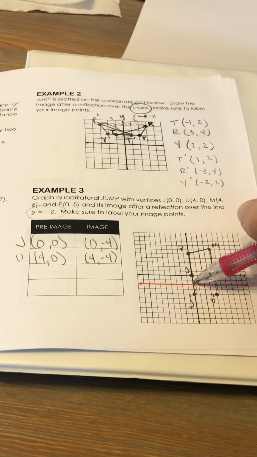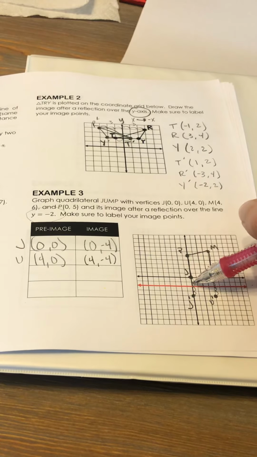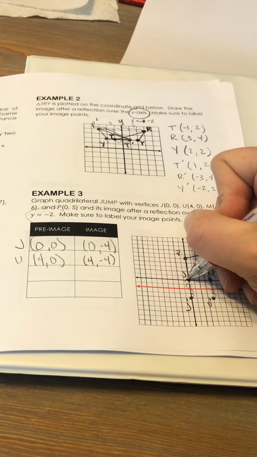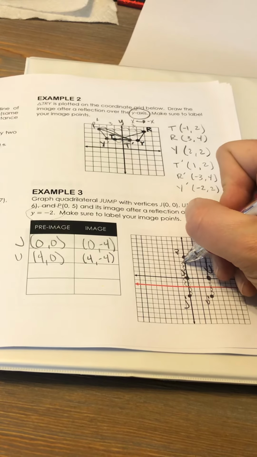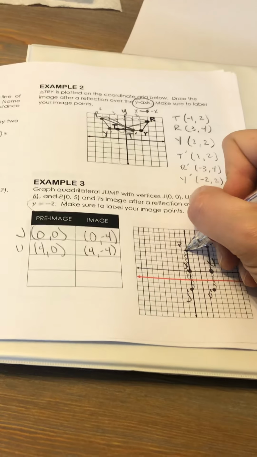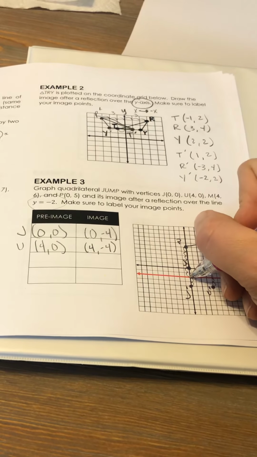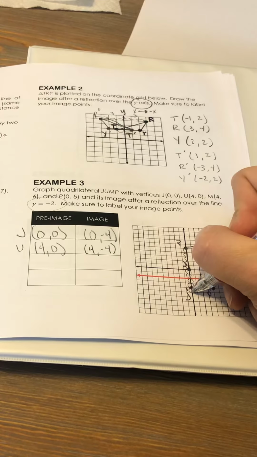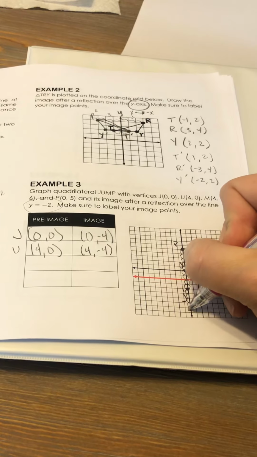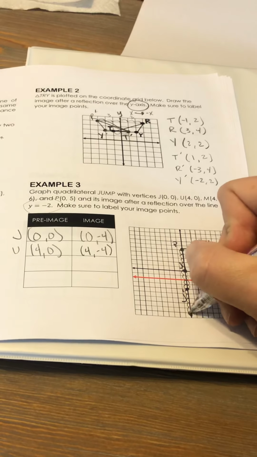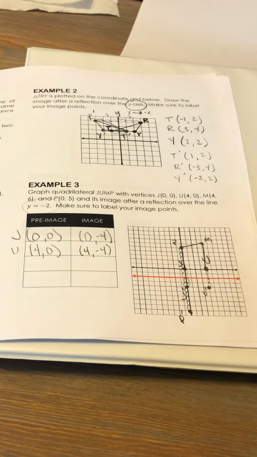P, from here, we have to go 1, 2, 3, 4, 5, 6, 7. So we went up 7 units, so we have to do the same thing here. 1, 2, 3, 4, 5, 6, 7. We're going down 7 units, and this is P prime.